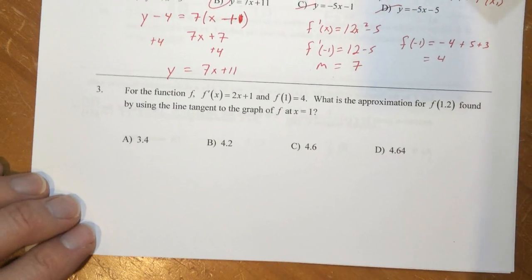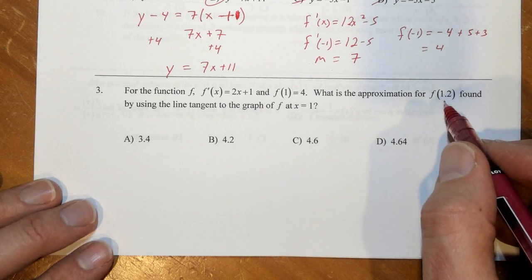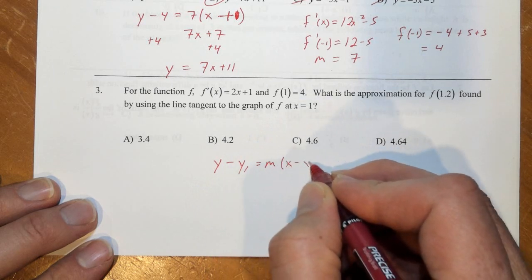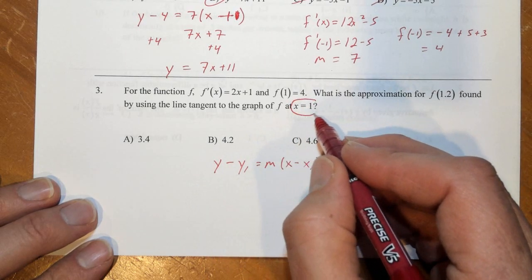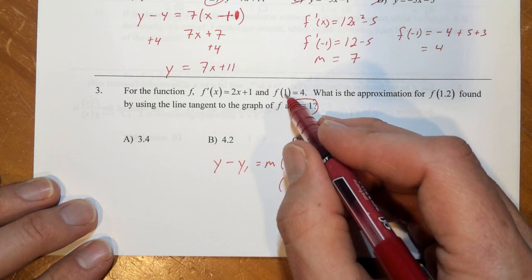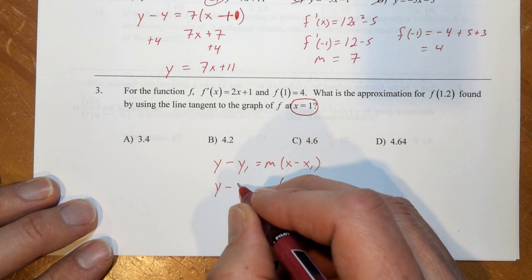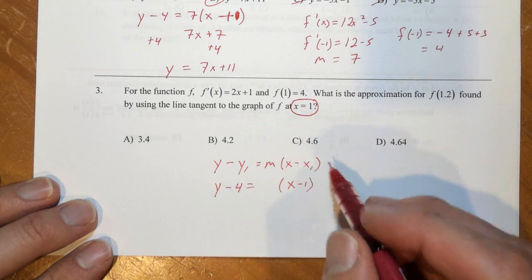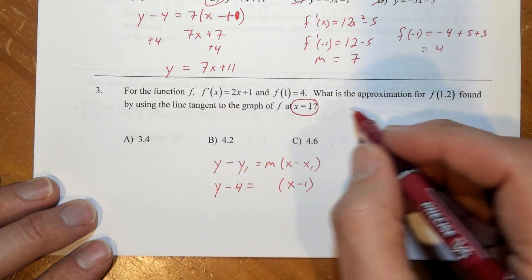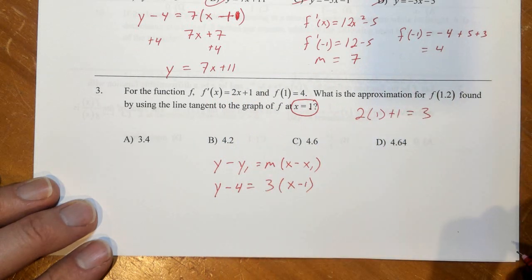For the third problem on the page, once again, it's another tangent line equation. But this time, once we get it, we have to approximate f of 1.2. For starters, let's do y minus y1 equals m times x minus x1. We're told that the given x value is 1, so we're going to have x minus 1. When x equals 1 is plugged into the function, we get 4. So that means y1 is equal to 4. And then we need our slope. Again, we're going to take our given x value, the 1, and plug it into our derivative. And so we have 2 times 1 plus 1, which is obviously 3. So m is equal to 3.